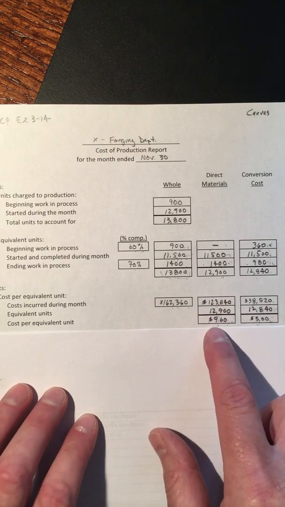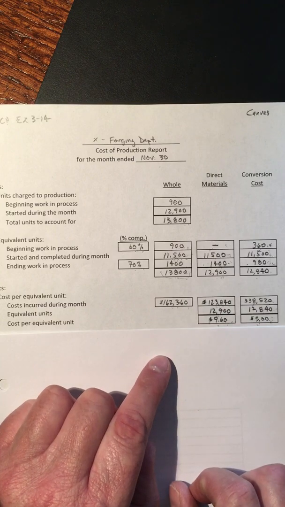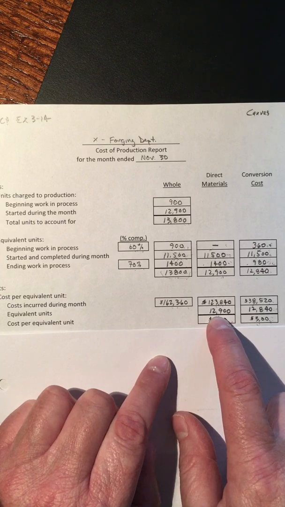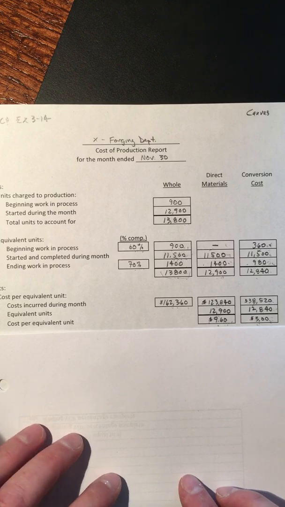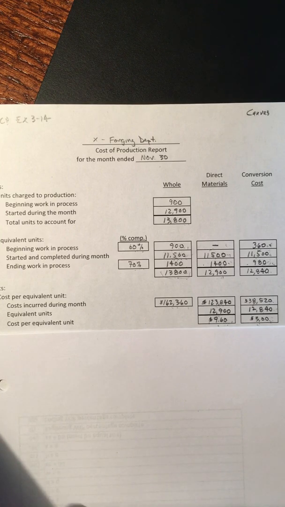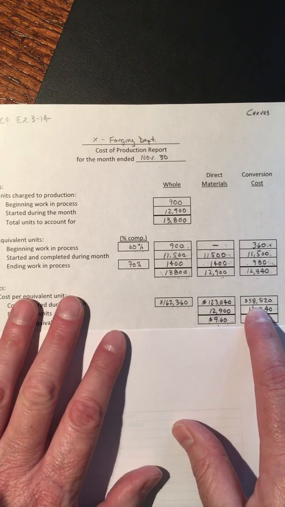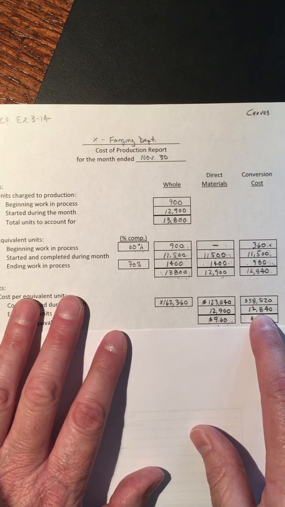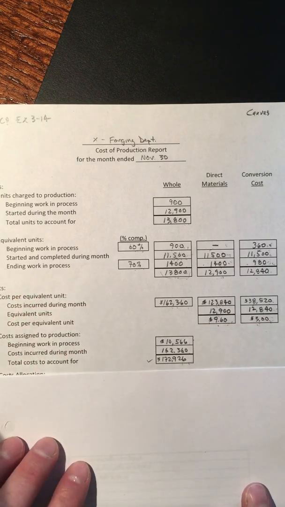So I'm going to compare that to what I did during the month. So I incurred $123,840 of direct materials, and I created 12,900 equivalent units. That came down from here. That works out to $960 per unit. I can tell you with these problems, you're always going to get round numbers. If you get some really weird number, you probably made a mistake. For conversion cost, I incurred $38,520. I divide that by the $12,840 that I completed for conversion costs. I get $3 per unit. That was step 3.